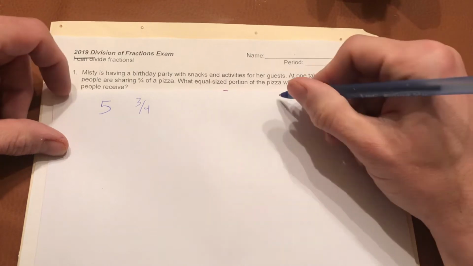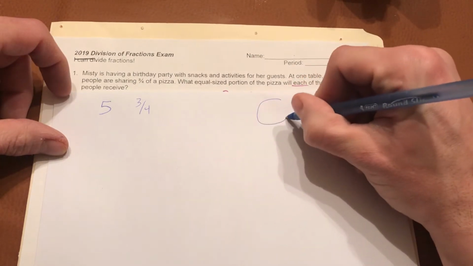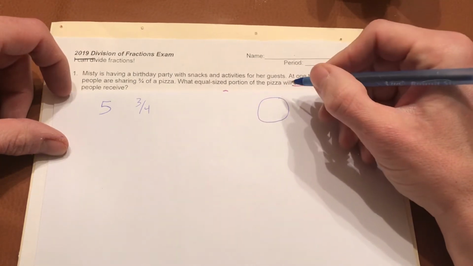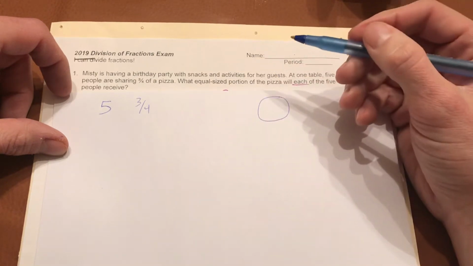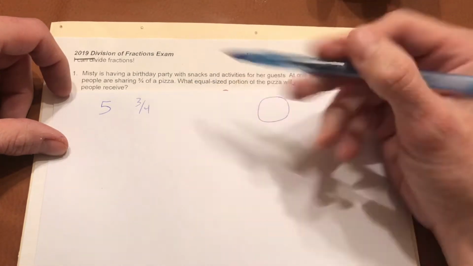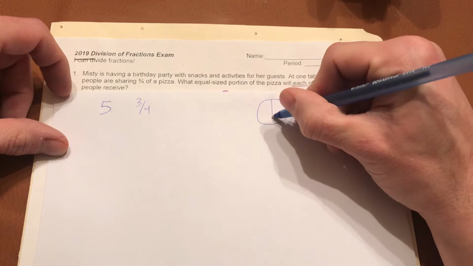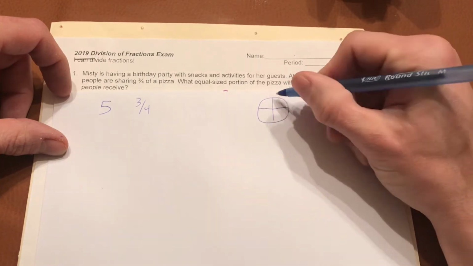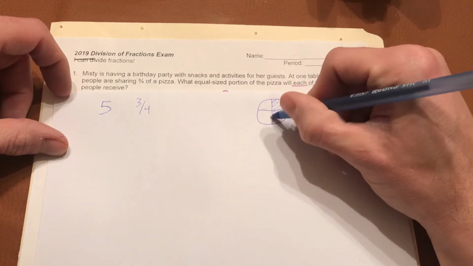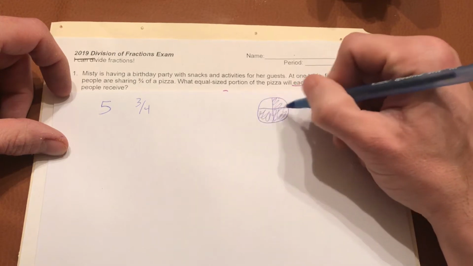So this isn't going to give you your answer, but you want to think about this and say, first of all, what's being split up? There's 5 people, there's 3/4 of a pizza. If it helps, you can make 3/4 here and say, all right, I have this, but I've got to split this among 5 people.